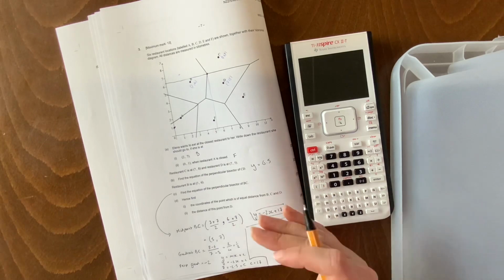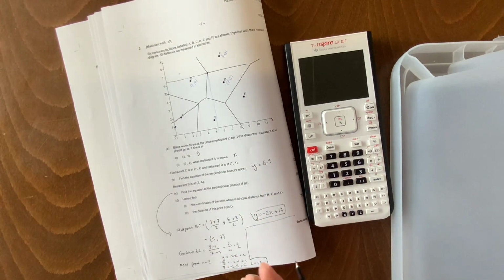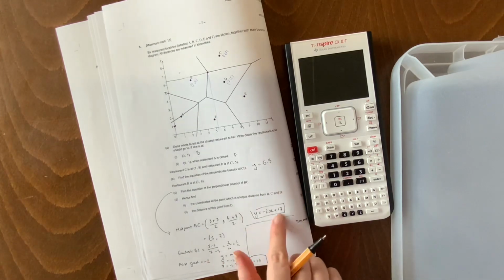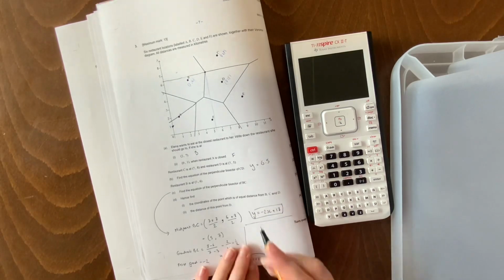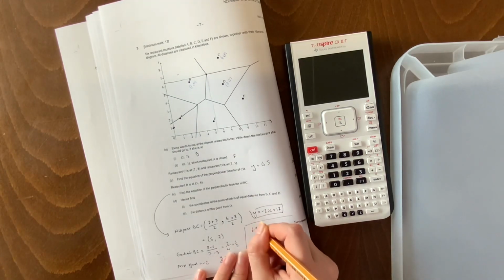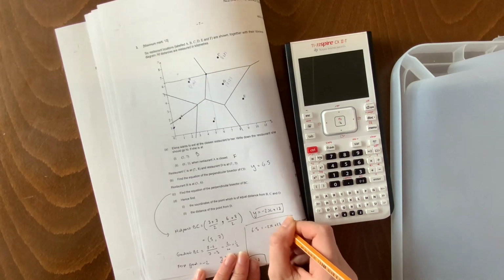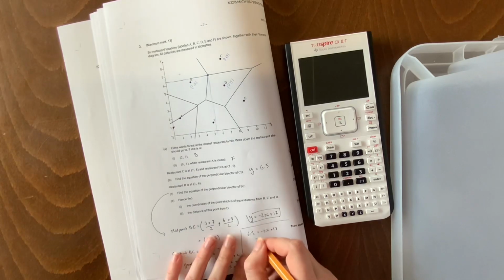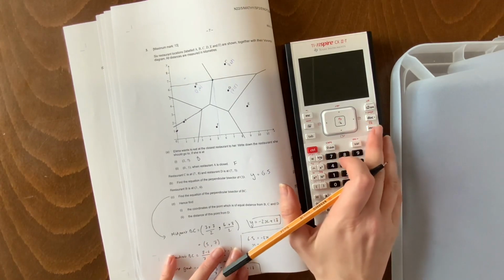Now I've got two options for this. I could go into the graphing part of my calculator and graph this and find their points of intersection. Or I could say, okay, so what I want is for y to equal 6.5, and I could substitute that into this equation. So I'd have 6.5 is equal to minus 2x plus 17. And then I can find out that x is equal to, let's use NSolve.